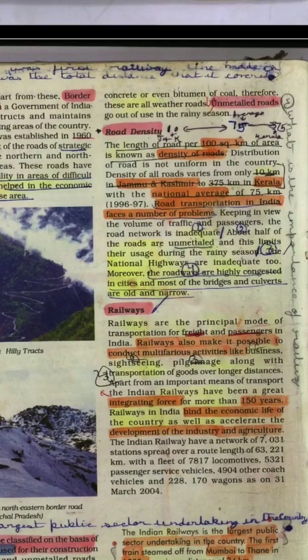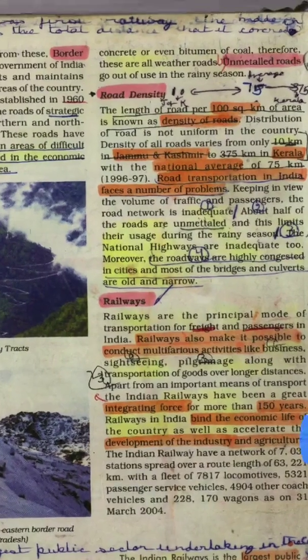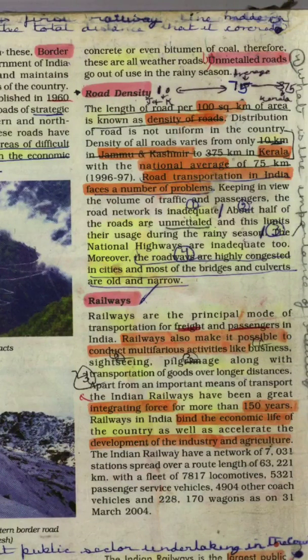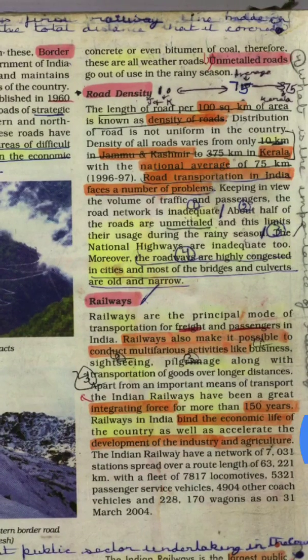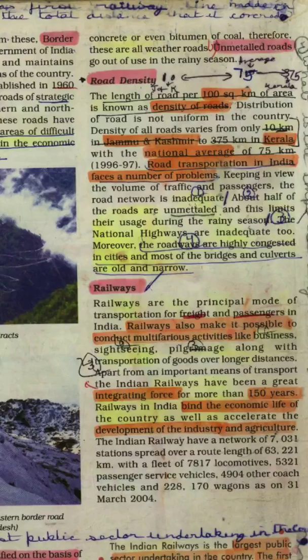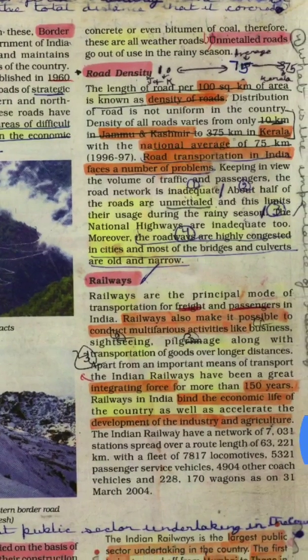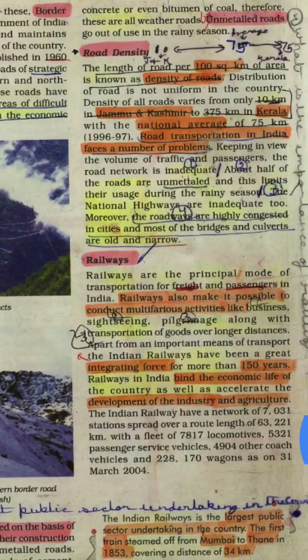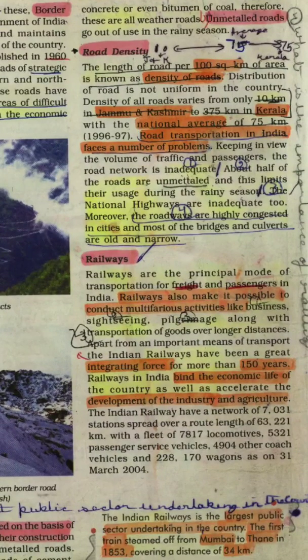Now comes the road density. What is road density? The length of roads per 100 square kilometers is known as the road density. In Kashmir it is the lowest, and Kerala it is the highest.